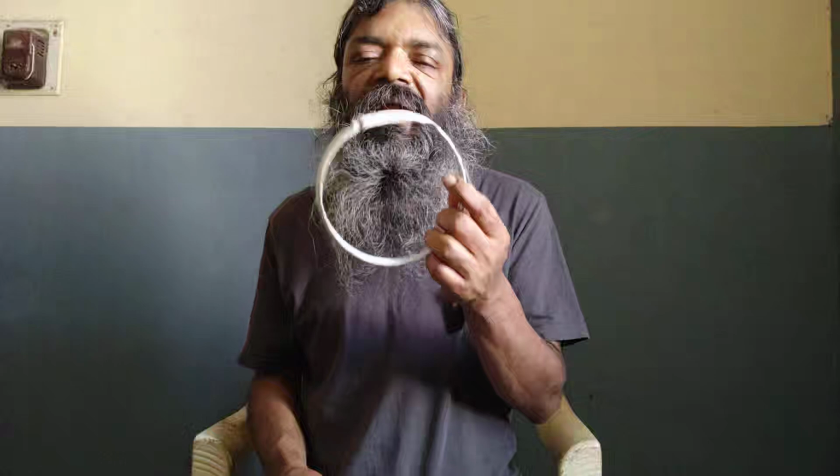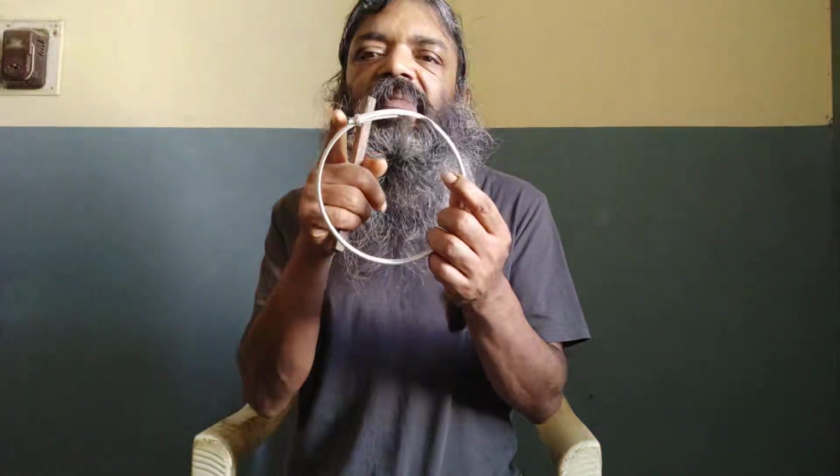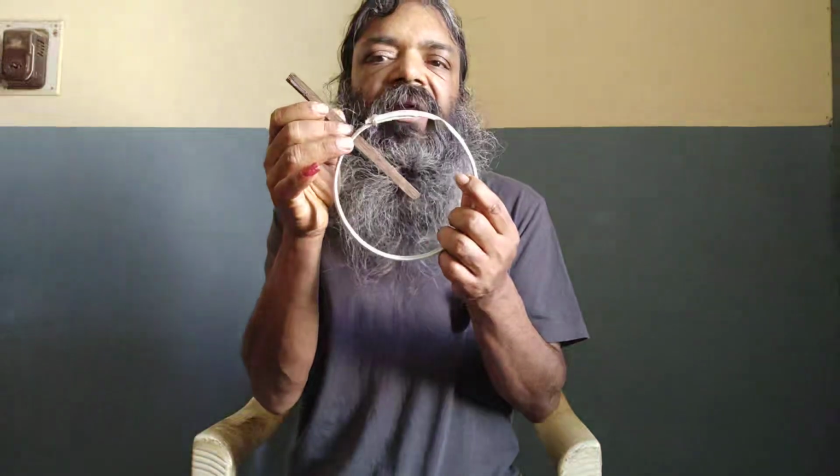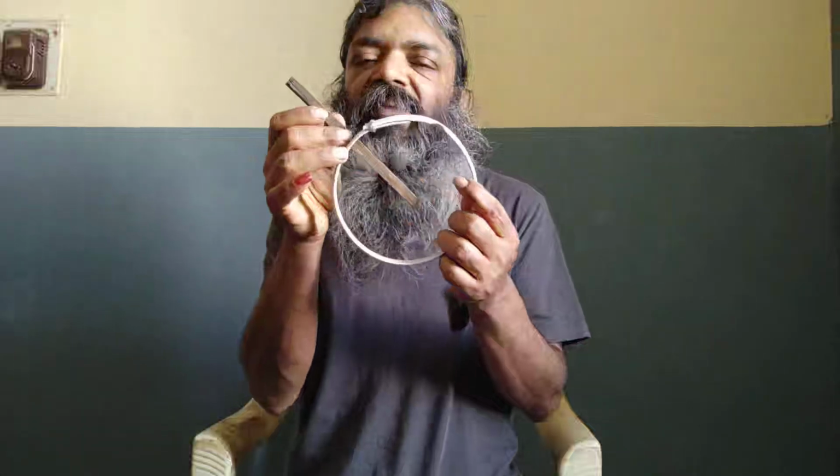Now consider this is centered at the origin and there is any point P out here. That point is x comma y. From the center, if I draw a line, that is the position vector. That position vector will be xi plus yj. What is your position vector? xi plus yj is the position vector.